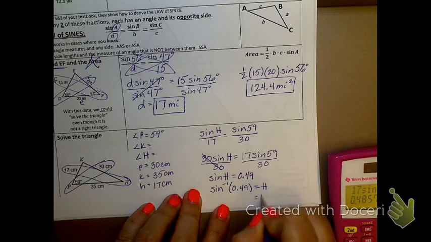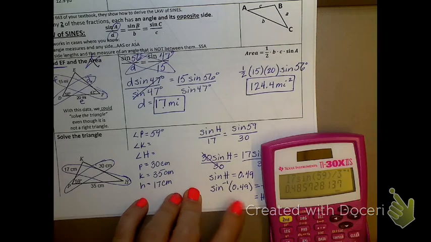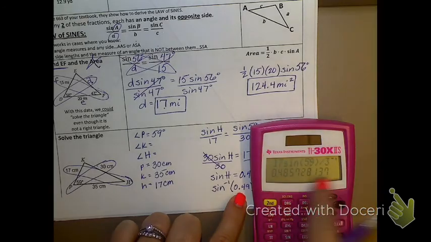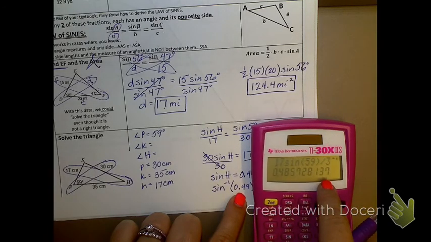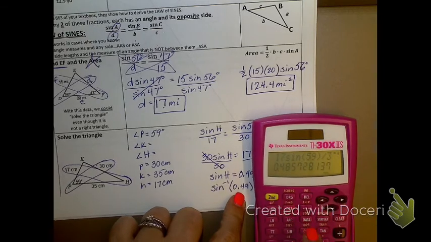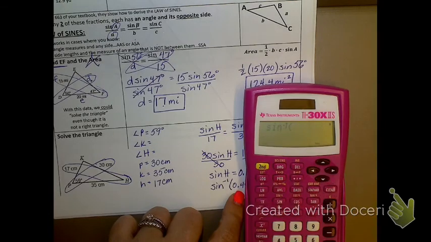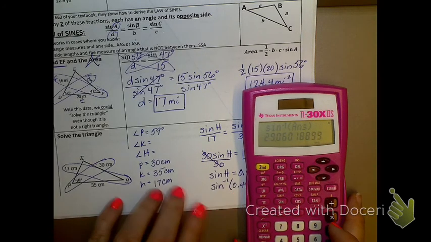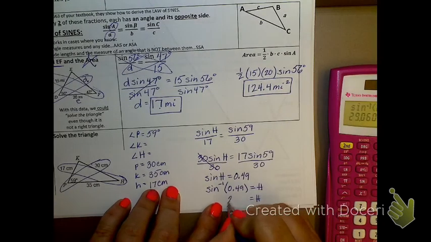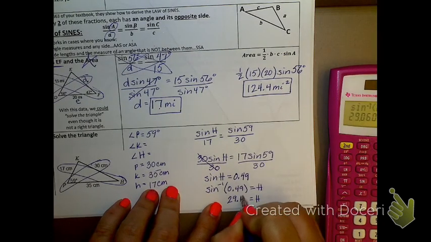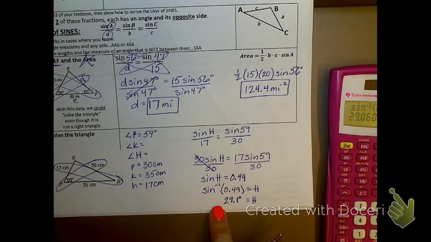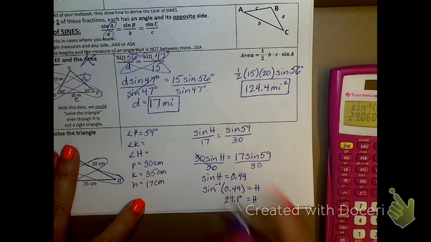So, when I have inverse sine, please don't put 0.49. Use this whole decimal. How do I use this whole decimal without having to type it in? Answer. So I have second sine, that gives me the sine inverse, and now I'm going to use that previous answer button so that it will give me the unrounded version. And I get 29.06, which I'm going to round off to 29.1 degrees. Again, please label all of your answers. I need to know whether you know you're talking about a degree measure or something like that.